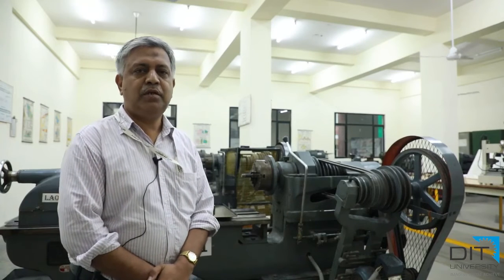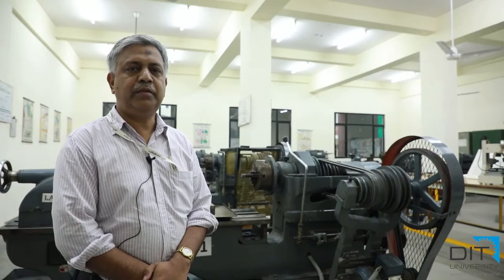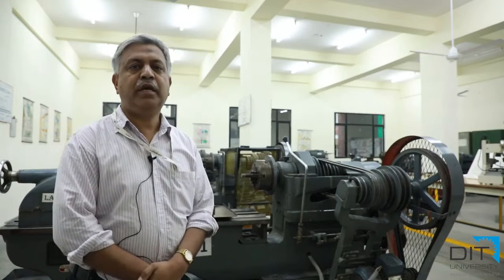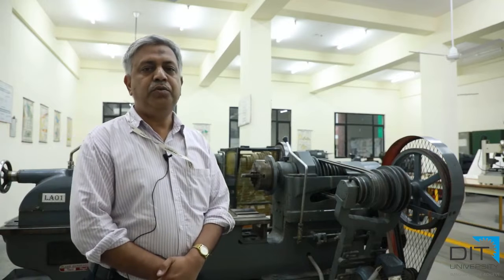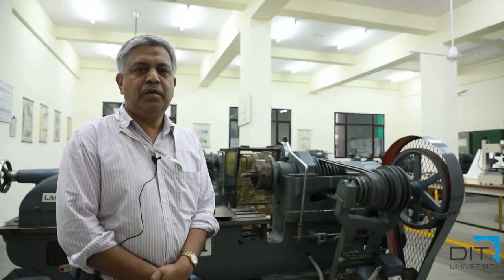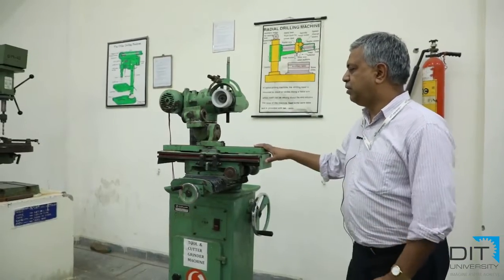of this shop is to train the student how a lathe functions and how the various components are manufactured using a lathe machine. But to operate the lathe machine, we need various cutting tools. So to generate or manufacture a cutting tool, we need some other equipments. And now let me tell you what are the other equipments. Let us move forward.